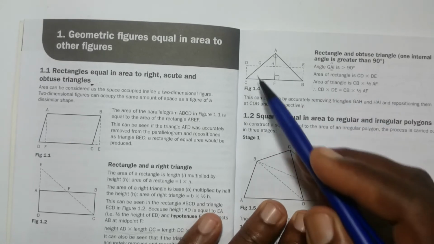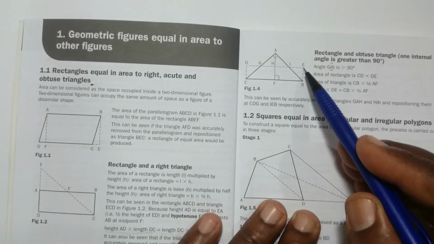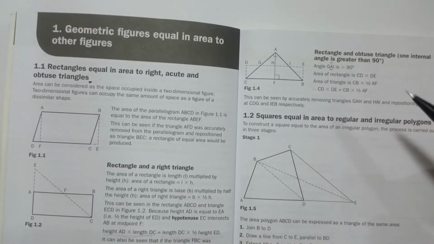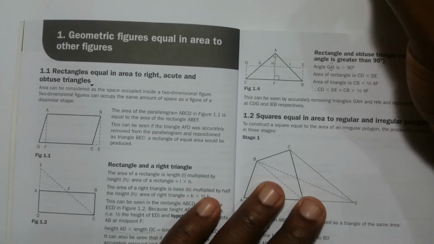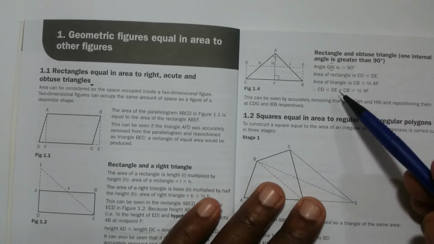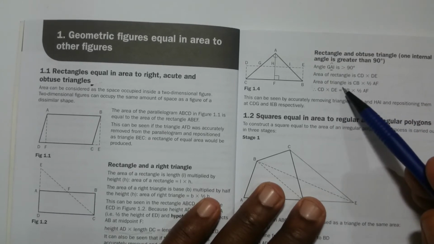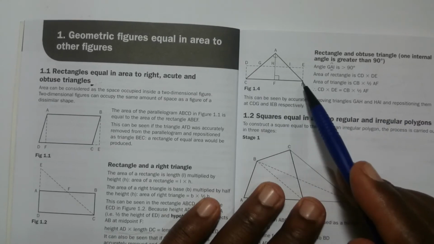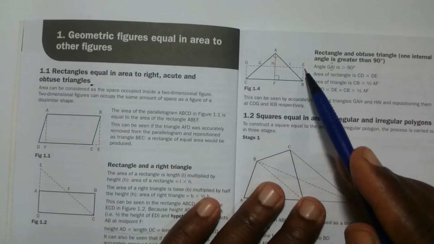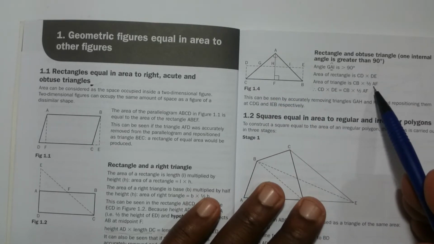the area of the rectangle is CD, which is the height, times DE, which is the length. So length times height. Area is always length times height. So the area is CB. The area of the triangle now is CB, which is equal to DE times half of the total height.